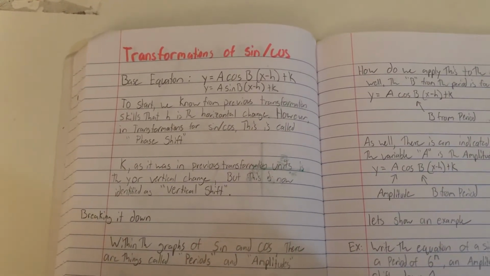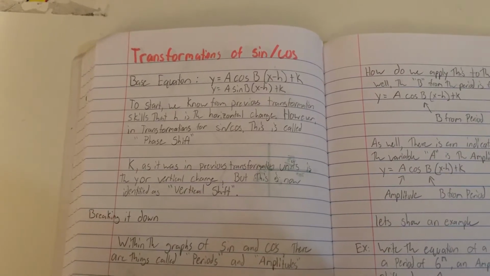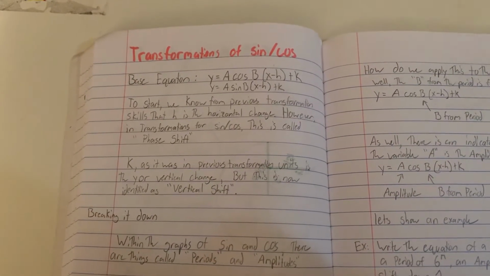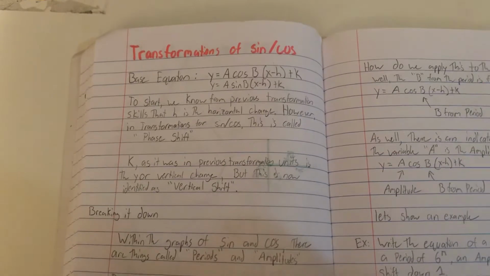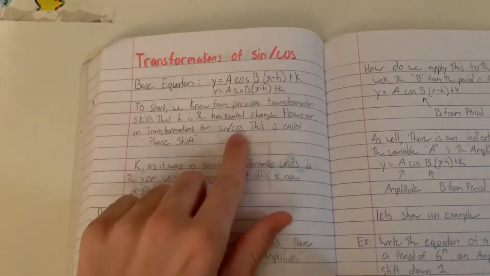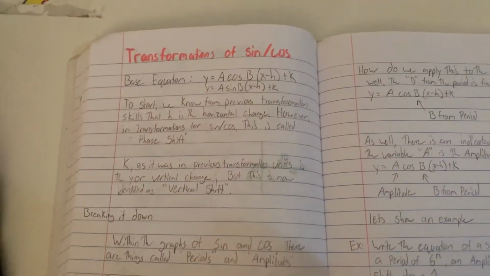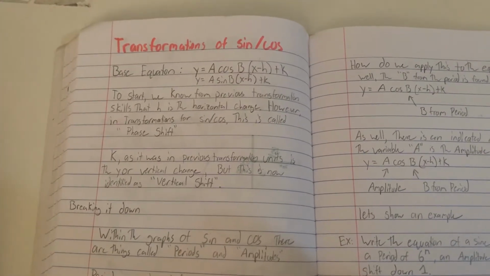Today we'll be talking about transformations of sine and cosine equations. So the base equation for both sine and cosine is y equals a cosine b(x minus h) plus k. Now, cosine and sine can be switched out with one another because the equations are going to be the exact same.